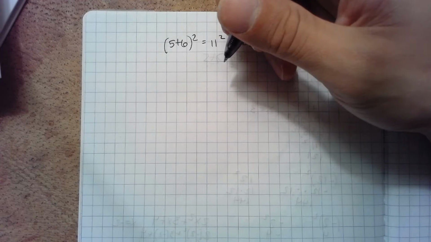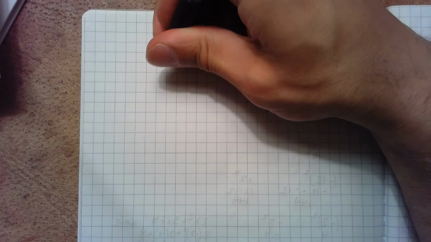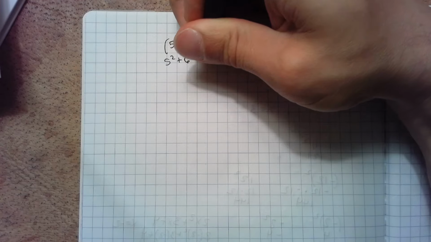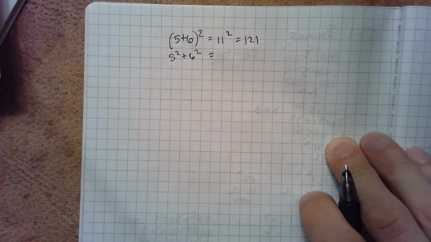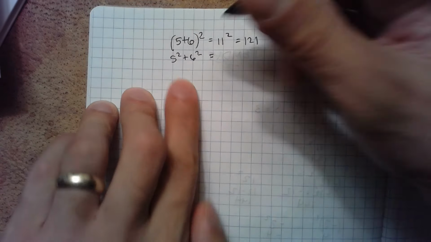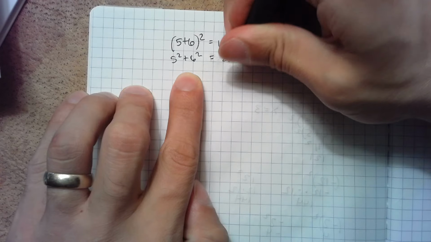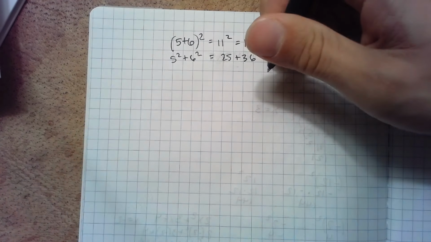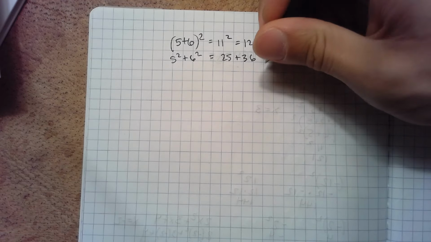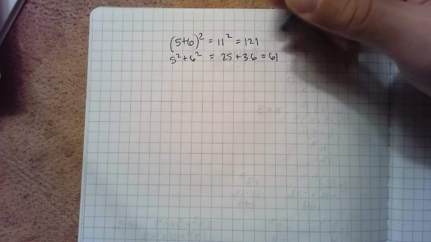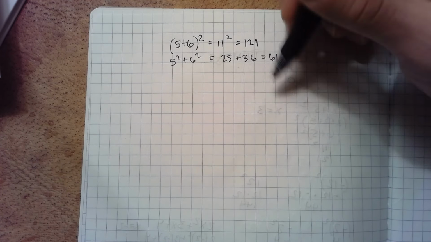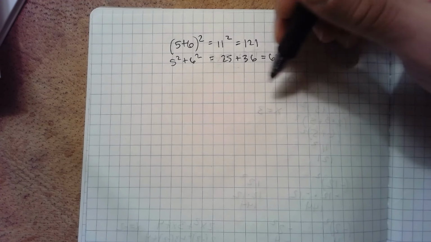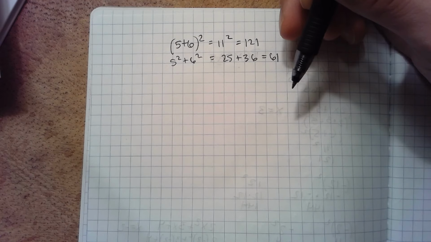Now, what if we do 5 squared plus 6 squared? Work that one out. So 5 squared is 25, 6 squared is 36, and the total value is 61. Are these equivalent? No, they're not. When we do addition, we cannot simply square those terms like we did in multiplication and division. And same with subtraction. It's not going to work.